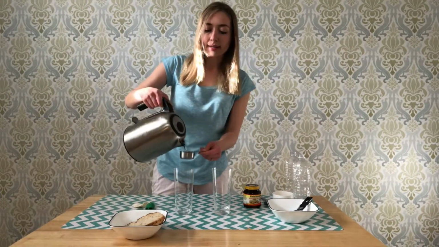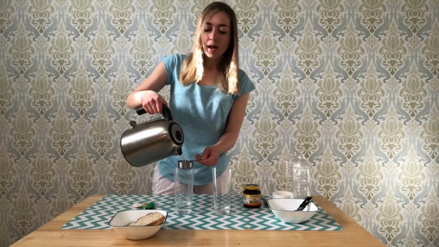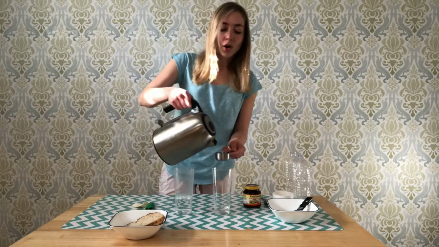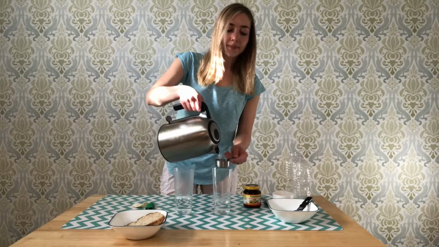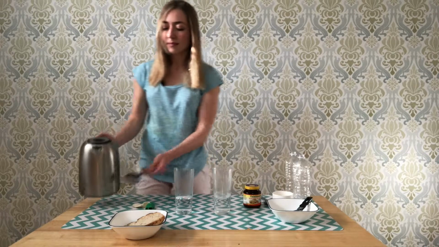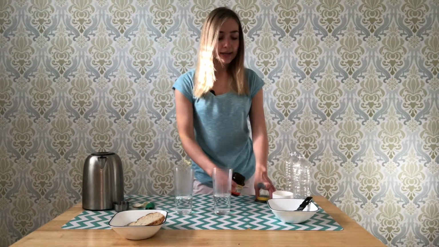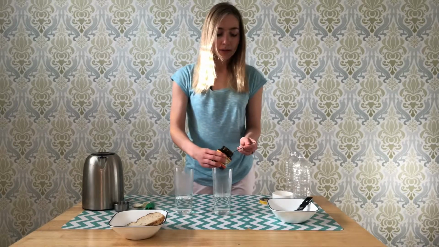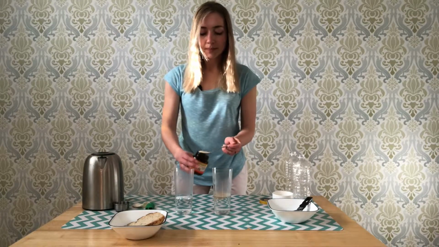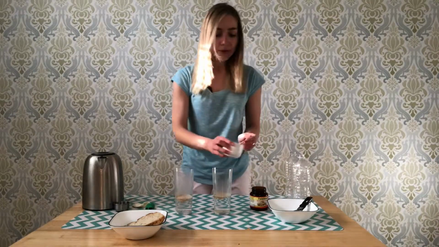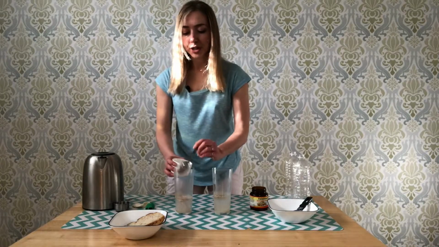I'm going to add half a cup of water into each glass. So I'm gonna do the same thing. I'm gonna add dry yeast, 1 teaspoon, and also 1 teaspoon of sugar.